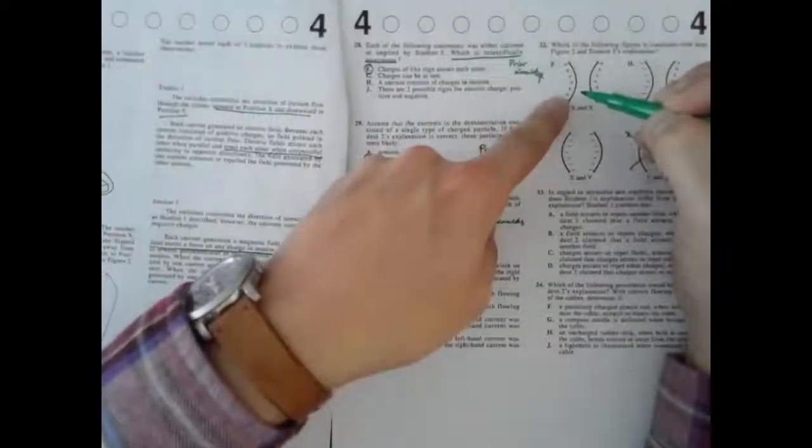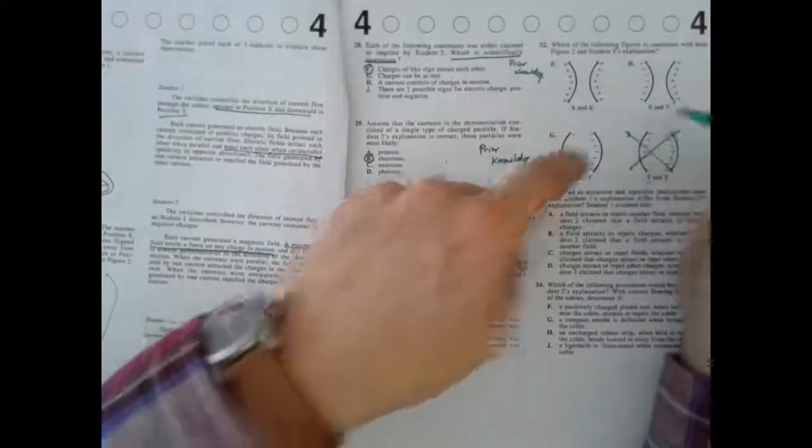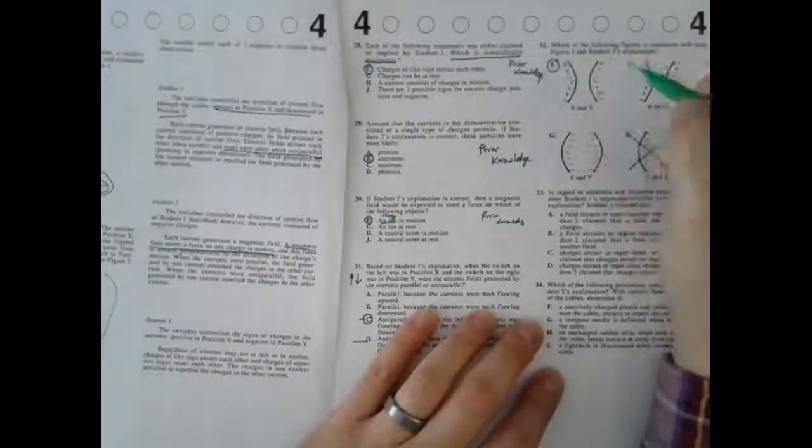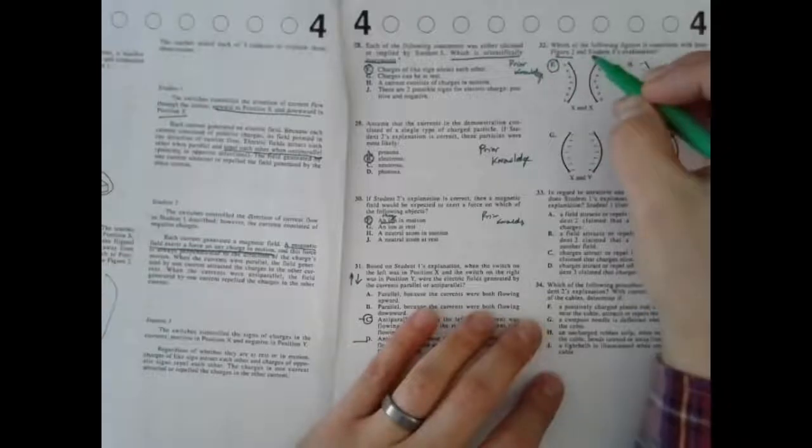So based on student 3's explanation, F then would show like charges that are attracting one another, right? Here this is like charges repelling, here's opposite charges attracting. So F is the choice that is consistent with figure 2 and student 3's explanation. If we are talking about what we know scientifically, you may have chosen H because you saw opposite charges attracting, right? But that is not consistent with what student 3 said. That's why H is not the correct choice here.